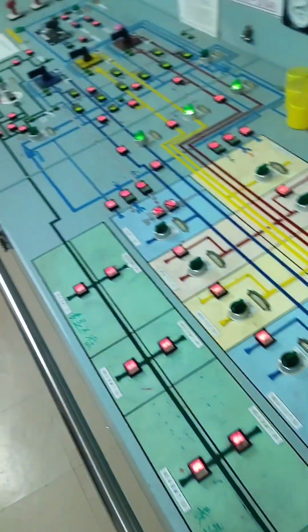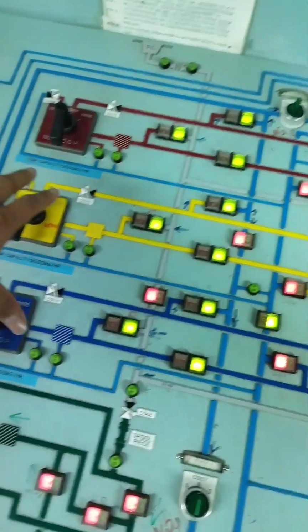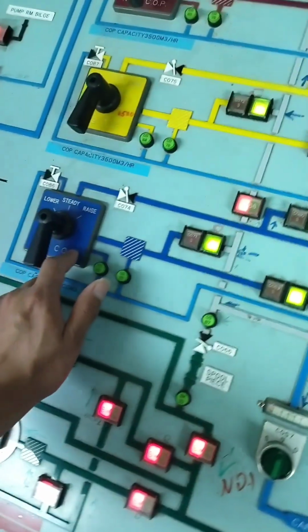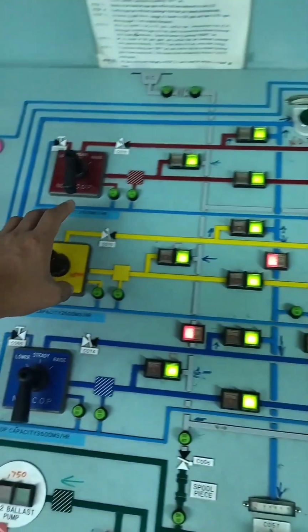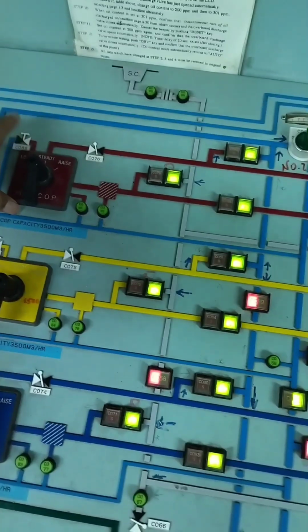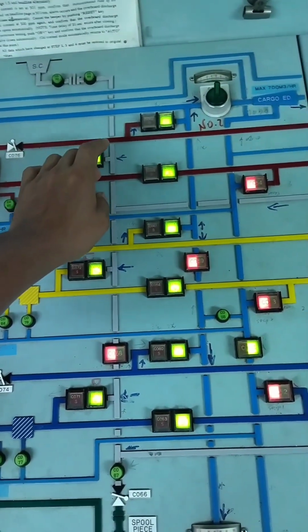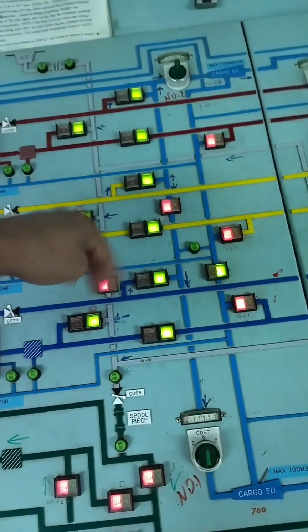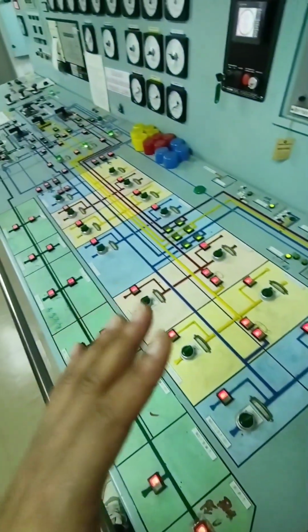Okay guys, this whole lineup is also connected with your pumps. This is my number 1 cargo pump, that is blue, connected with the blue line. Yellow is number 2, and number 3 is the red cargo pump, all centrifugal pumps, connected with the number 3 line, means the red line. So guys, all has interconnection also by the crossover system, so you must know the location of the crossover valves.